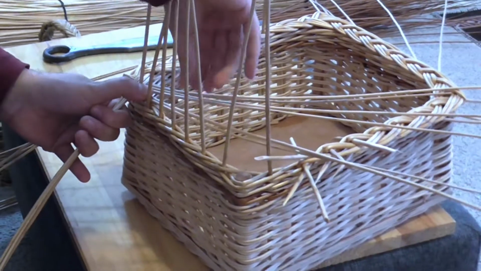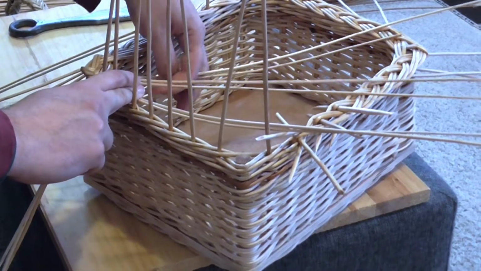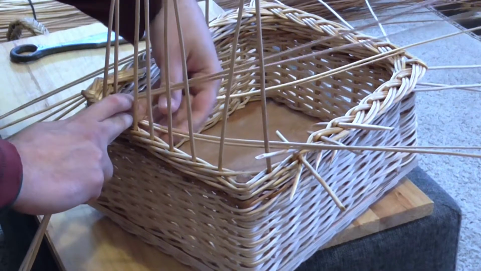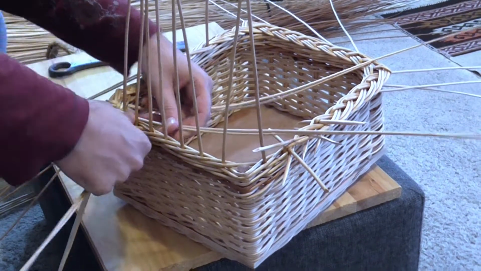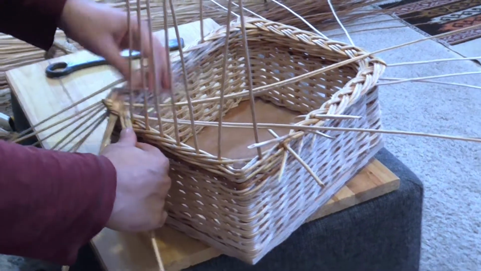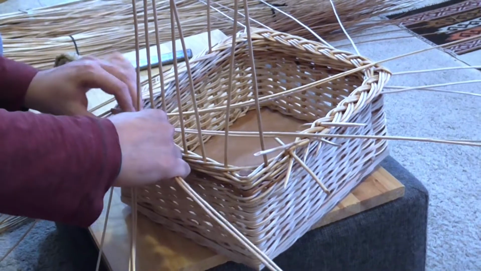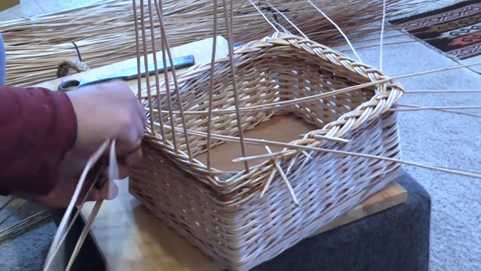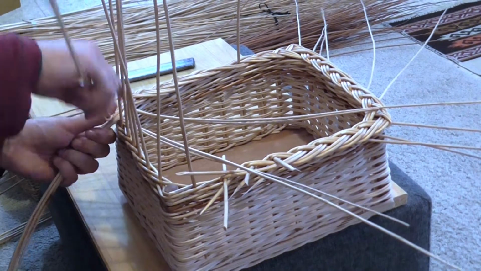This one goes in. And now, since we have these two pairs here, one of them will go behind one, like this. And then the next one will go behind two. Let's check here.